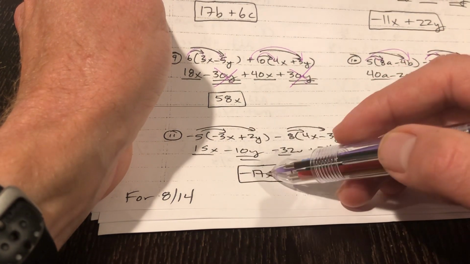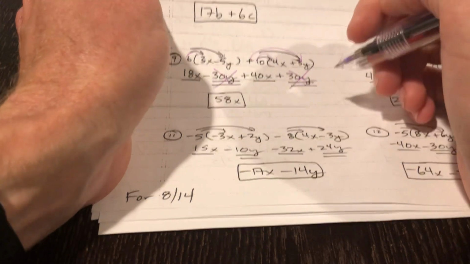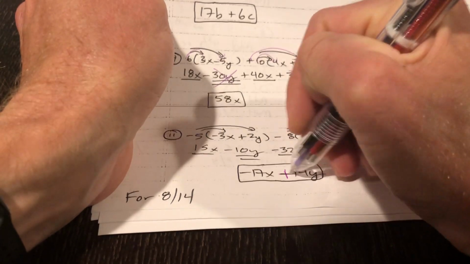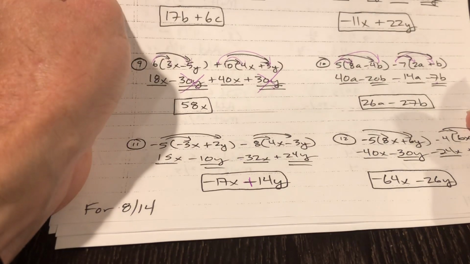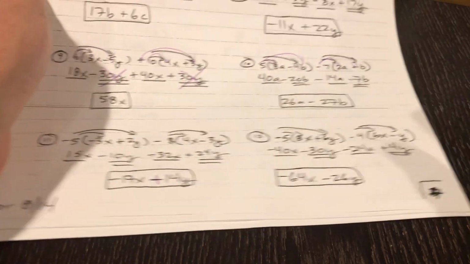15x minus 32x is negative 17x. Negative 10y plus 24y is a mistake right here. That's a positive 14y. That's going to happen sometimes this year. I will have something written down, and hopefully we will catch it.